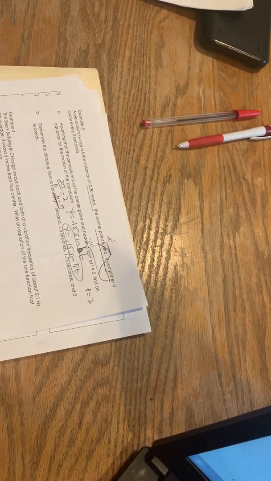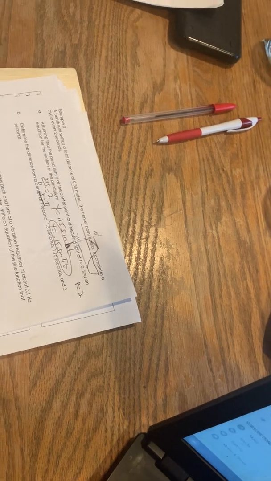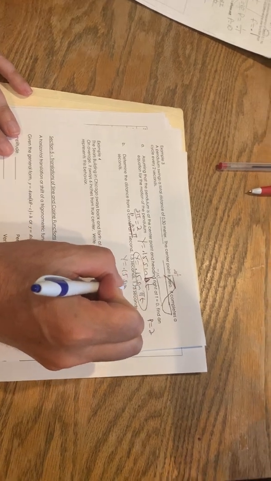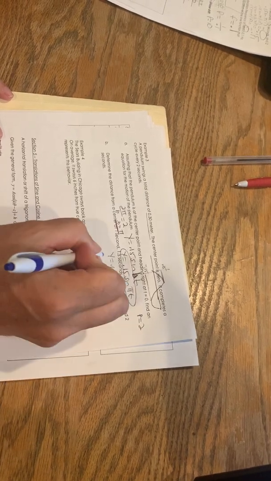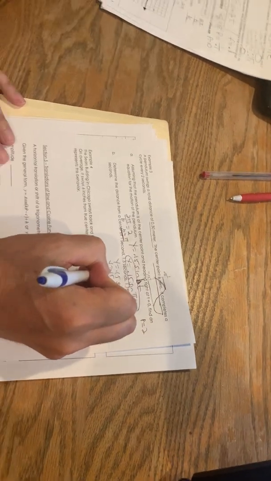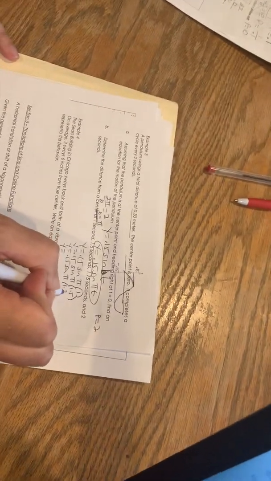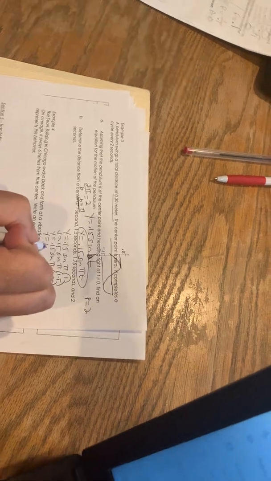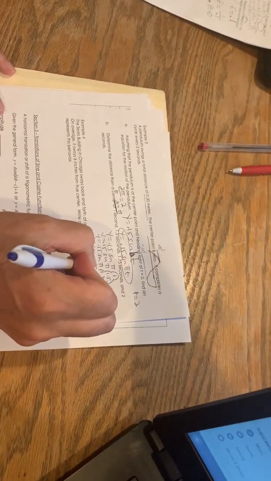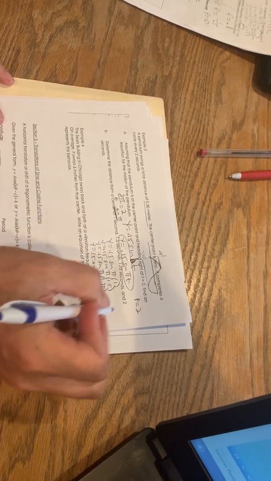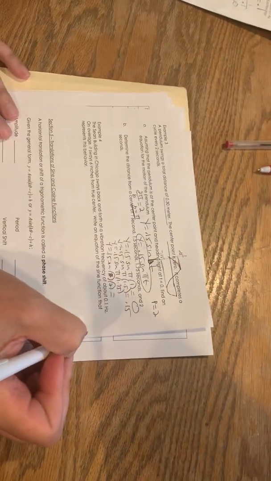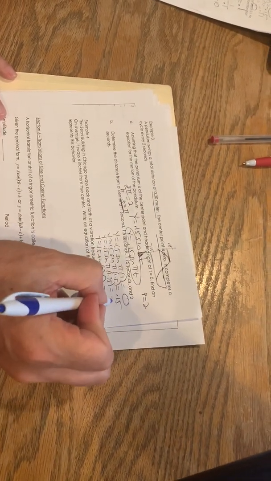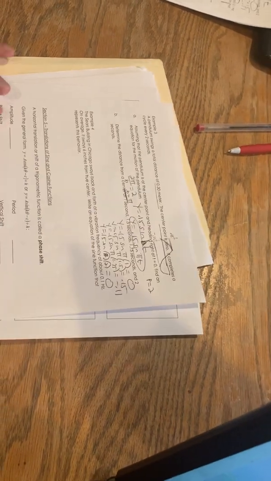Part b: Determine the distance from the center at 1 second, 1.5 seconds, 1.75, and 2 seconds. So you're just plugging those in for t. I'm plugging in 1, I'm plugging in 1.5, and this again is radians, and you can use a calculator. If we plug in, the first one gives me 0, the second one gives you 0.15, the third one in radians gives you negative 0.11, and the last one's 0.